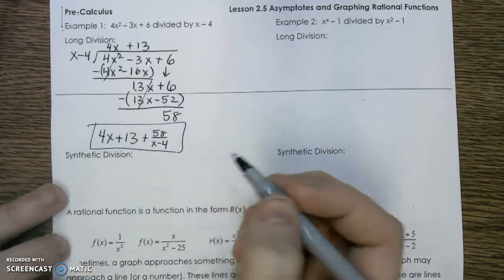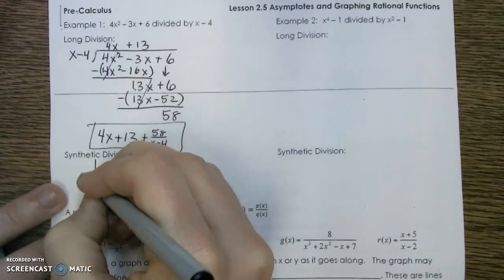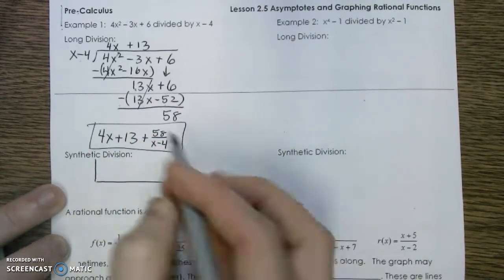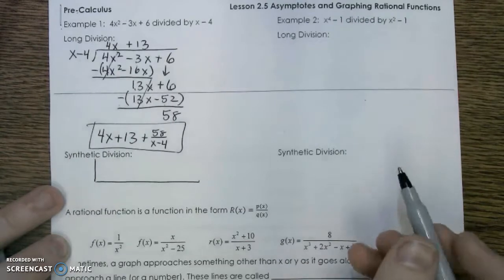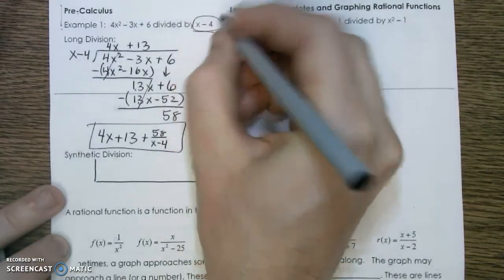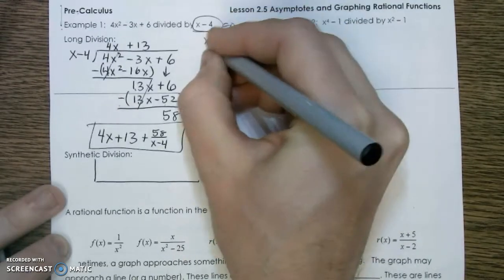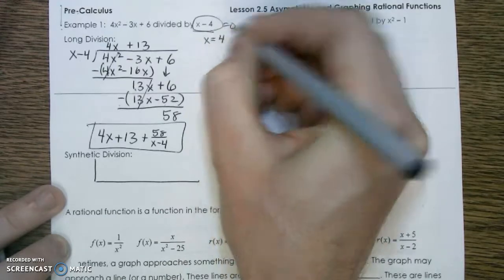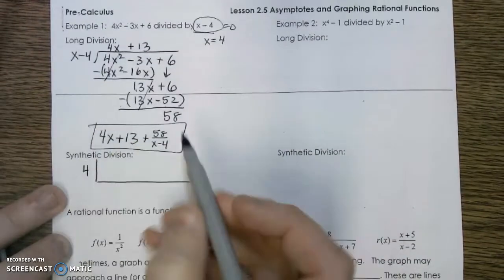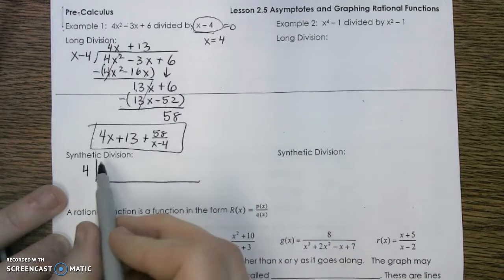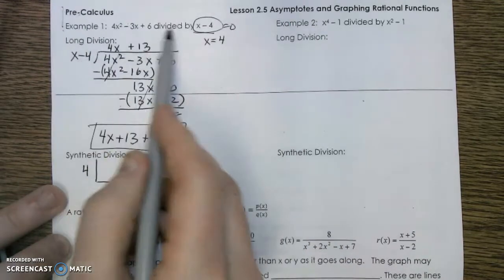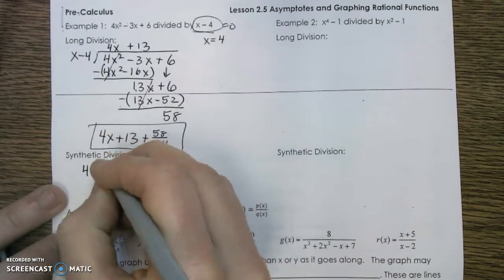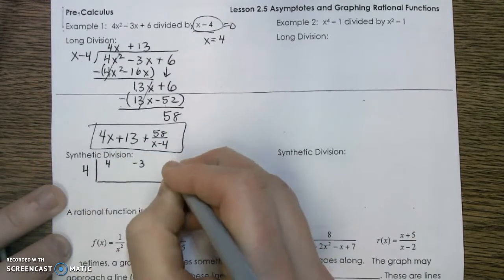Now, synthetic division is faster and a good way to see if we got that right. With synthetic, you got to set what you're dividing by equal to 0. So you would add 4 to the other side, and you would get 4. And then the numbers on the top row are your coefficients for your terms. So we've got 4, negative 3, and 6.